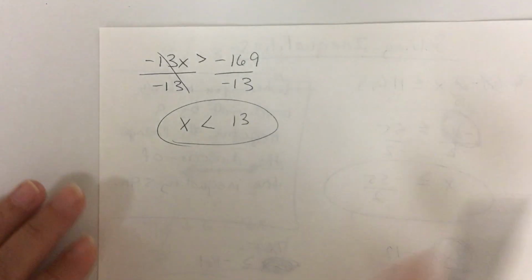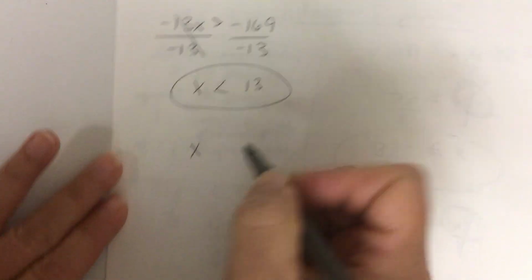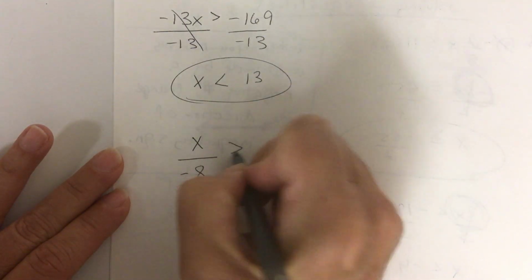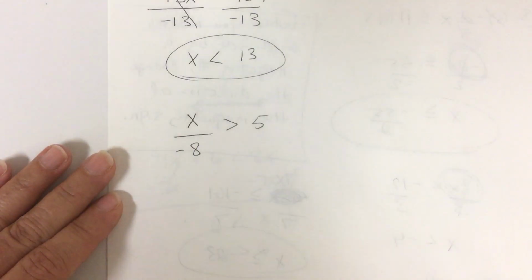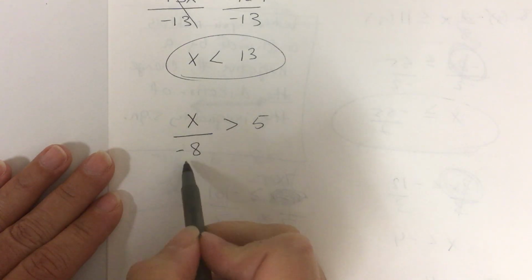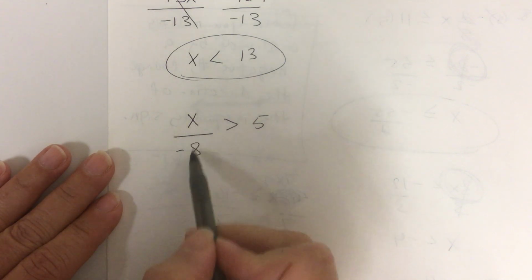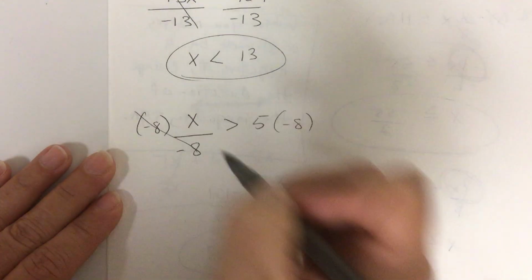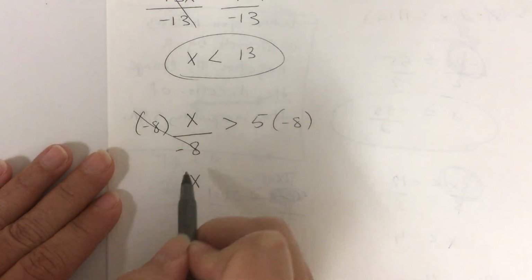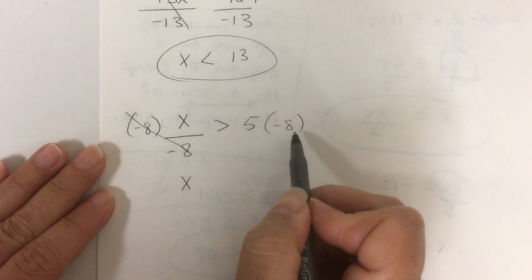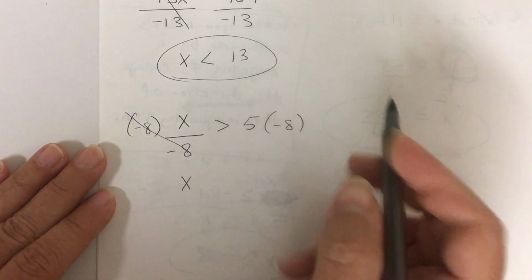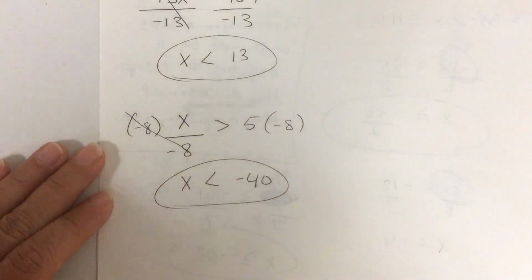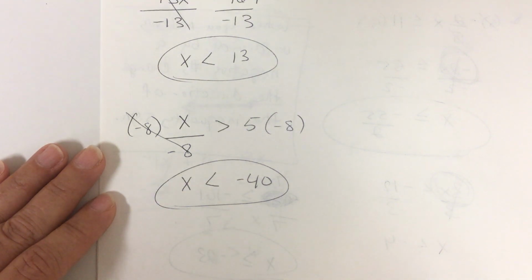I'm actually going to add one more. We haven't done a division one. So let's say you have x divided by negative 8 is greater than 5. Okay, here we are multiplying. We need to multiply by a negative 8. This means divide by negative 8. So the way that we get rid of that is we multiply by a negative 8. So that cancels. We have x, and we multiplied by a negative number. So just like when you divide by a negative number, you have to change the sign. So we change it from greater than to less than, and then we have negative 40. So watch for that also. Okay, you should be ready to do your assignment.